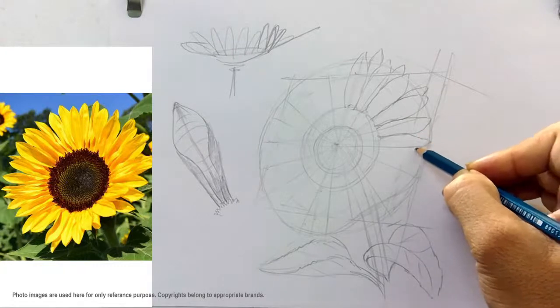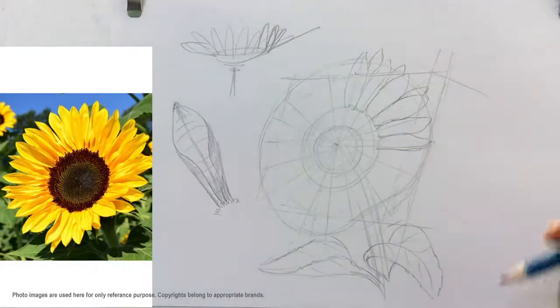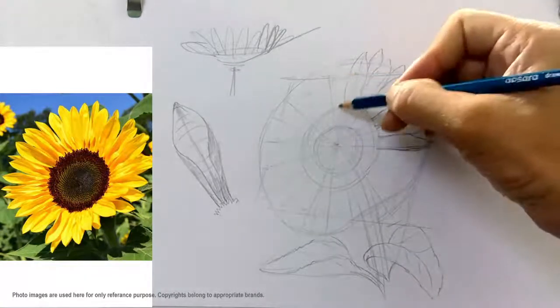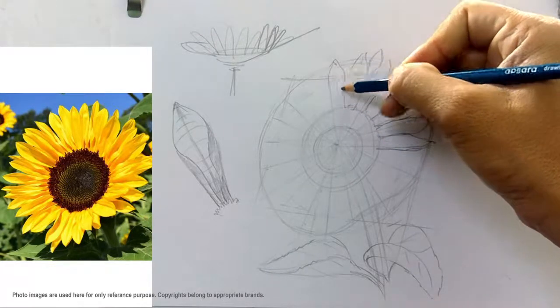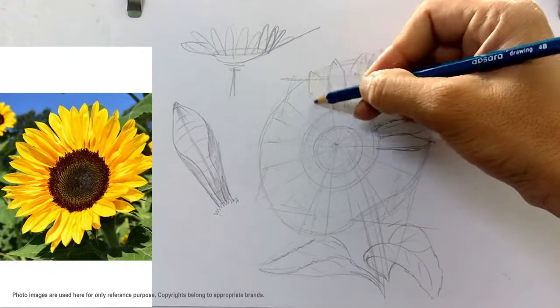So this will be very helpful for some of the entrance exams, the nature object drawing which we do, for that also it is very helpful.